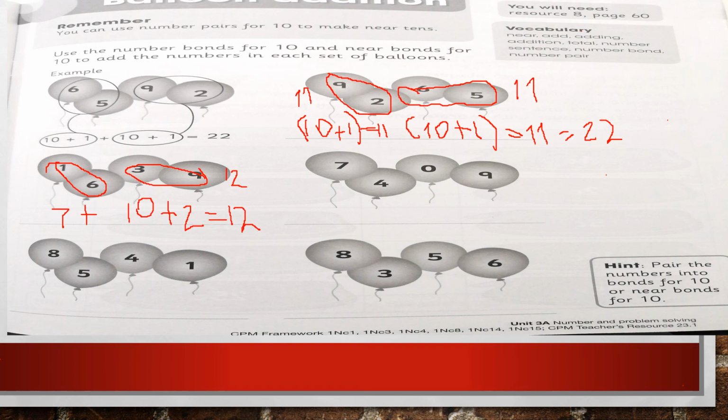So now let's see. 7. Now let's add it. 7 plus 12 equals what? Remember to add the big number. Have the big number in your head and you add the small number. So 12 in the head and we add 13, 14, 15, 16, 17, 18, and 19. So 12 plus 7 is equal to 19.